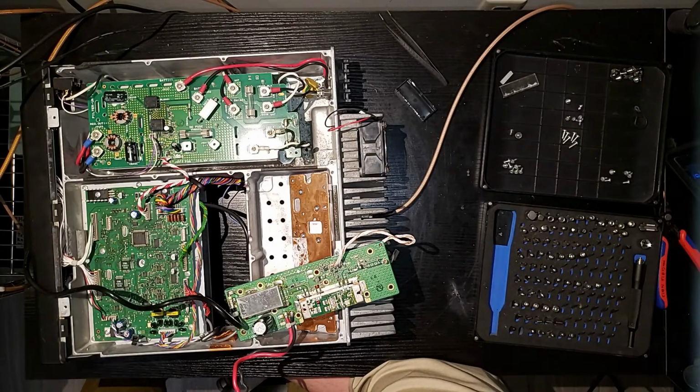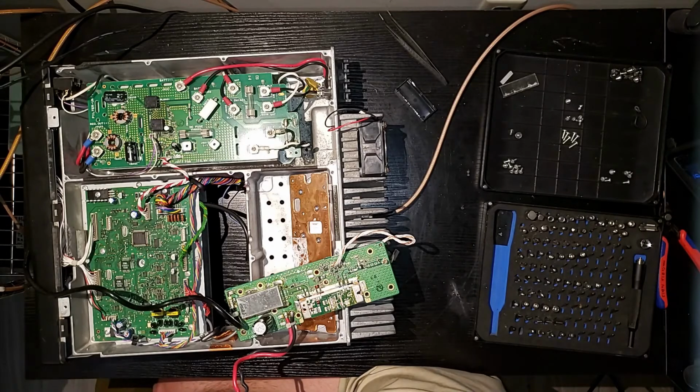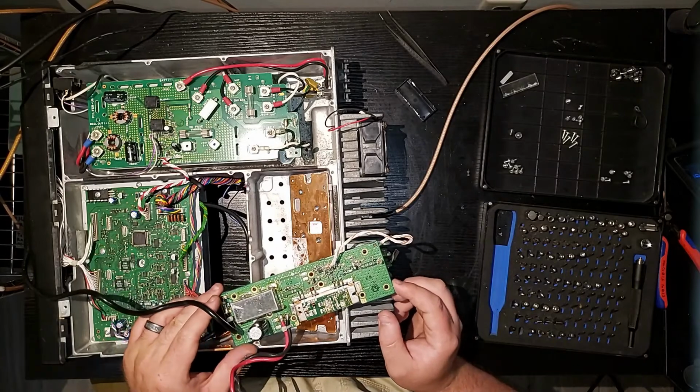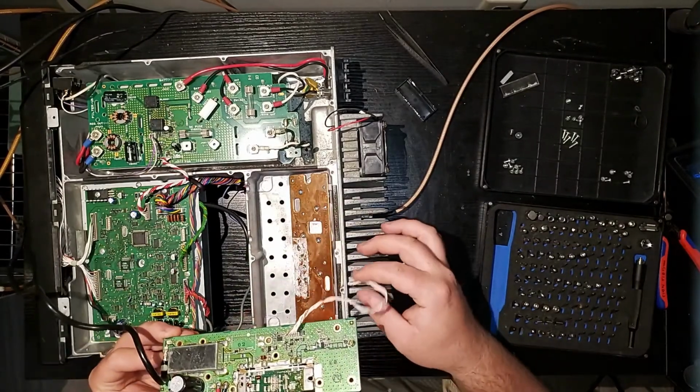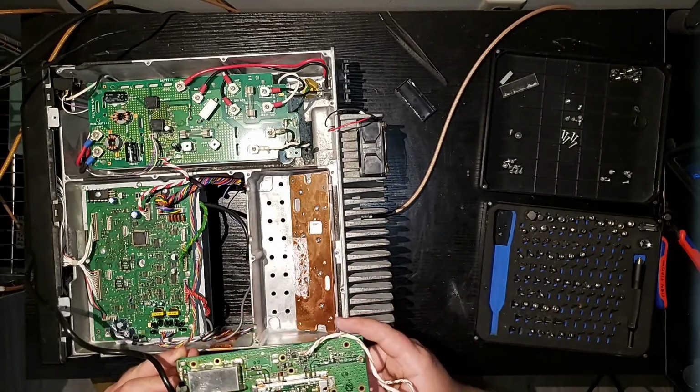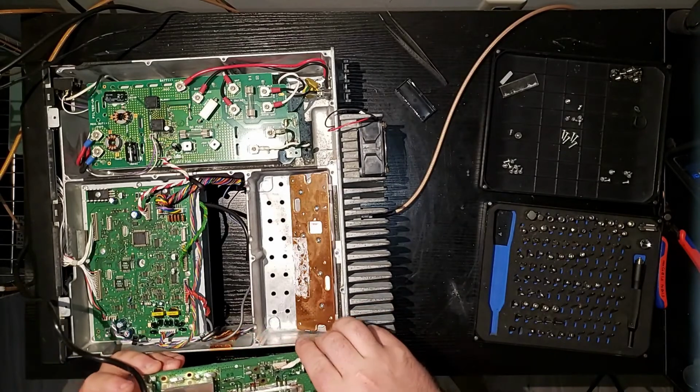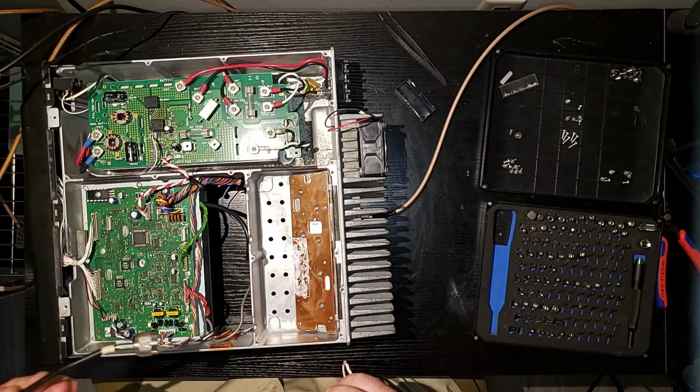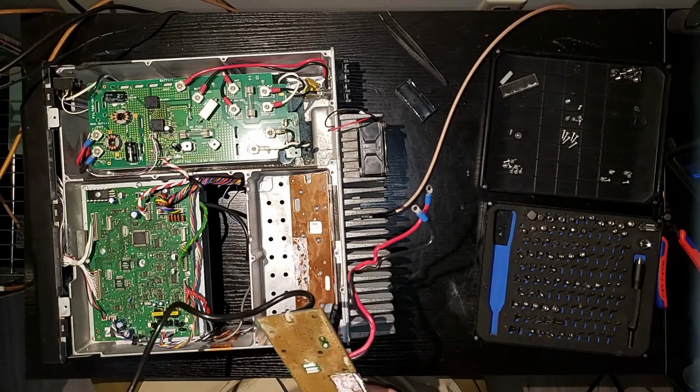Hmm. Yeah, I guess what I'm gonna do is buy some thermal paste and just pull this whole assembly out of my parts repeater that's already had the control board ripped out of it. And I'll just put that in here instead.